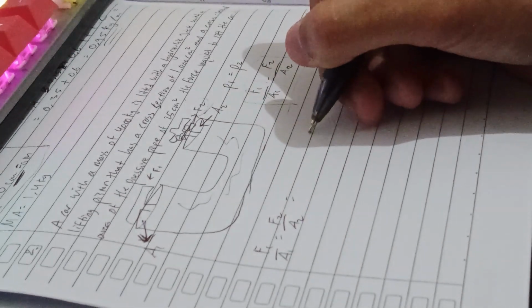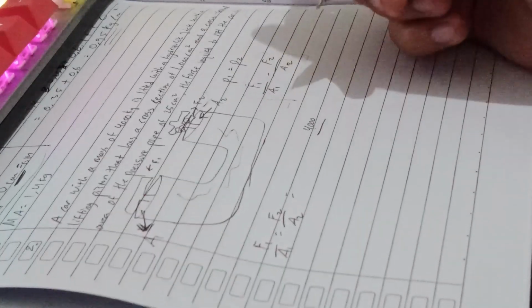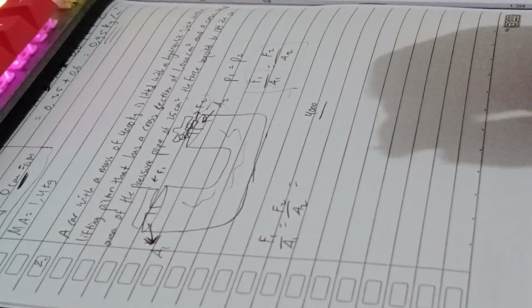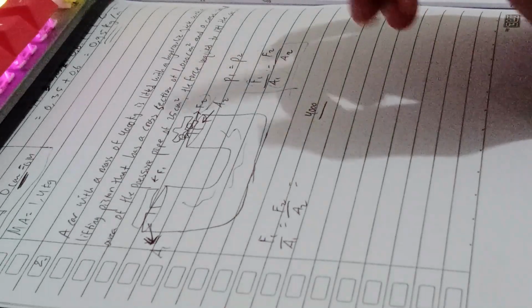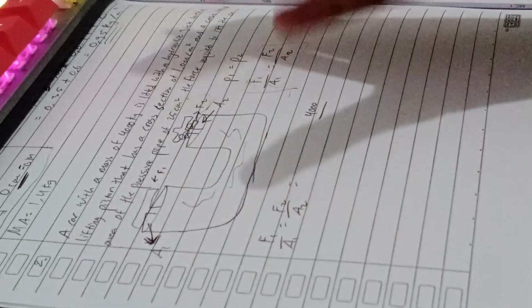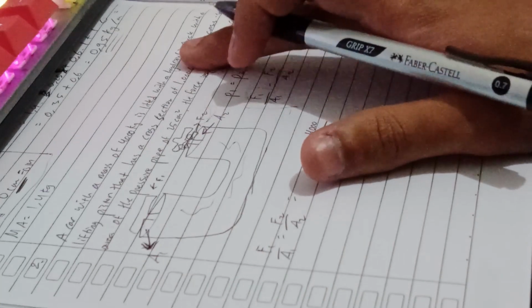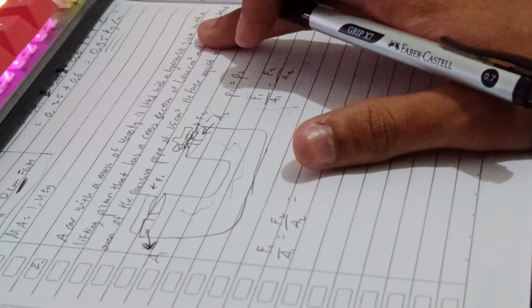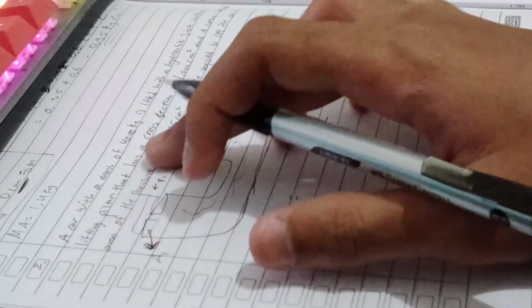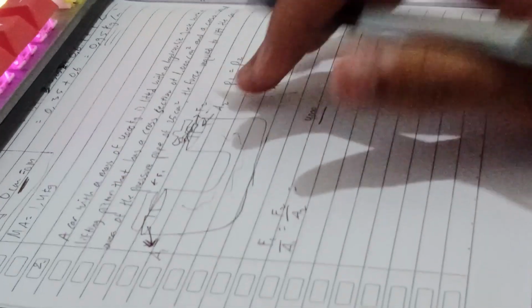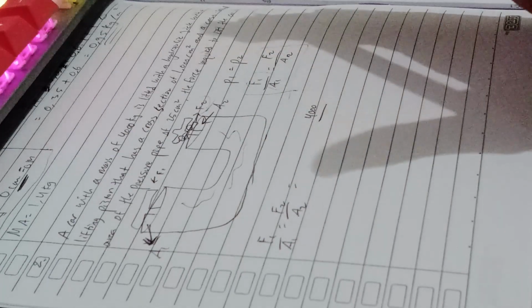The F2 is 4,000, per A2. A2 is the hydraulic jack's lifting piston, which has a cross section of 1,000 centimeters squared.